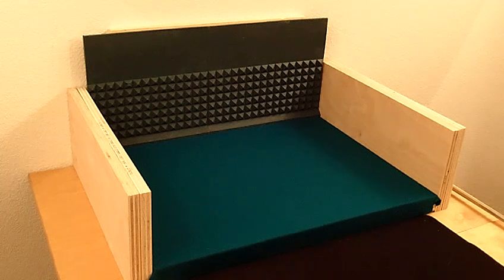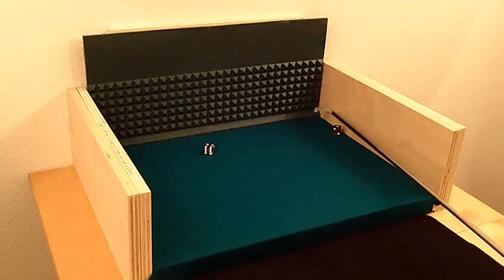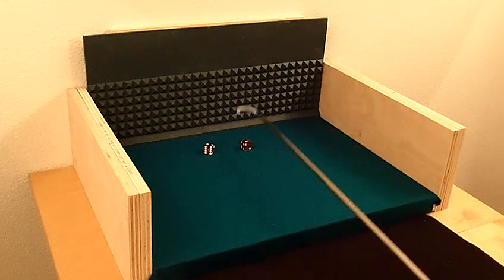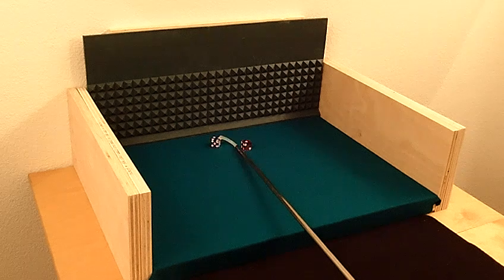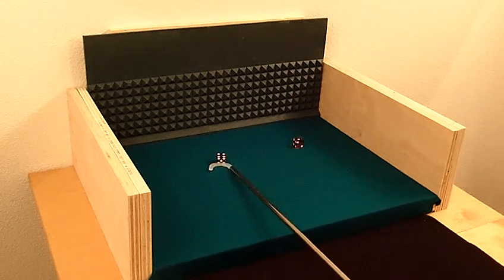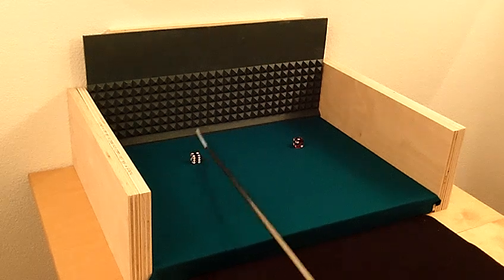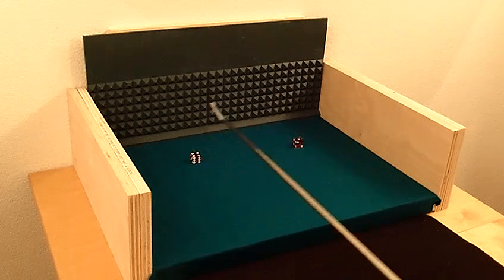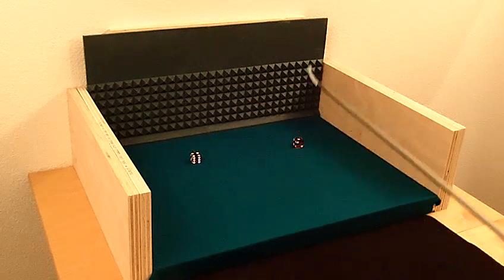So, for instance, if I were to throw these dice and they bounce off the back wall, obviously you want them stuck together like glue when they hit. When they come back off the back wall, in my opinion, they should be no more than 12 inches apart from each other.